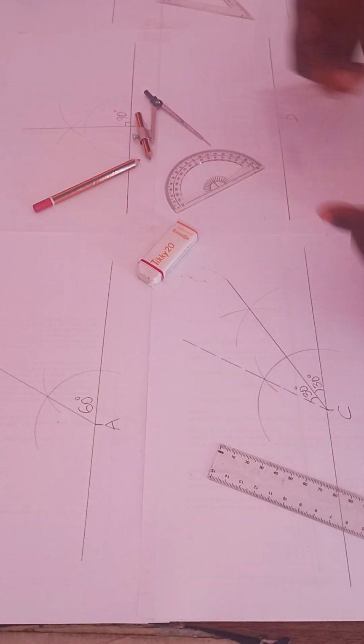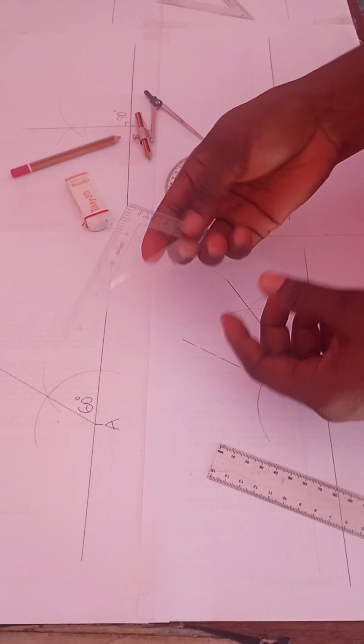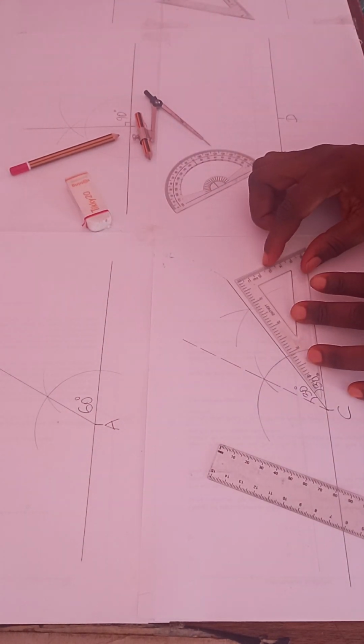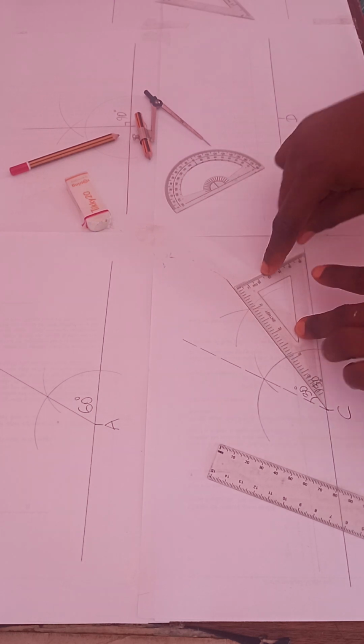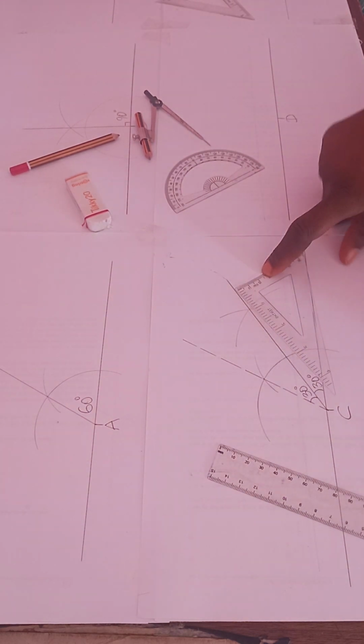We can use the set square this time. This is a 60 by 30 degree set square. It is supposed to fit in perfectly into my 30 degrees without leaving spaces either way. So I have actually 30 degrees here because it fits in perfectly.